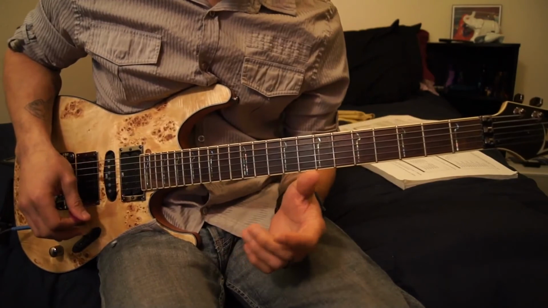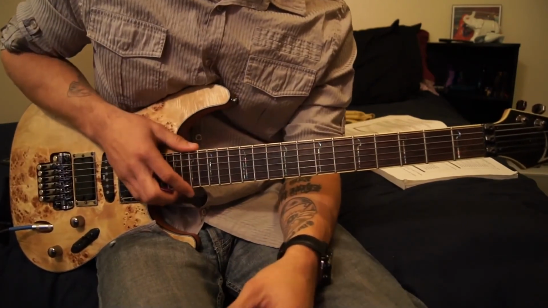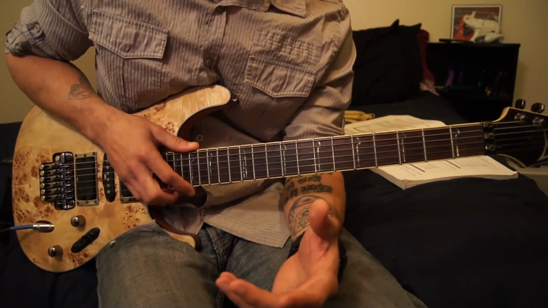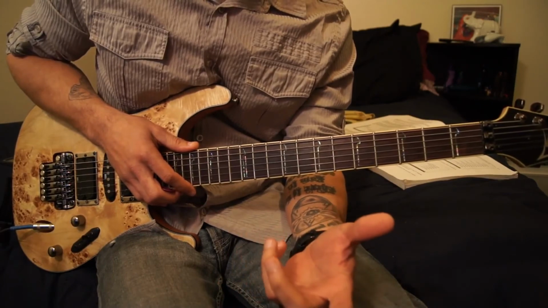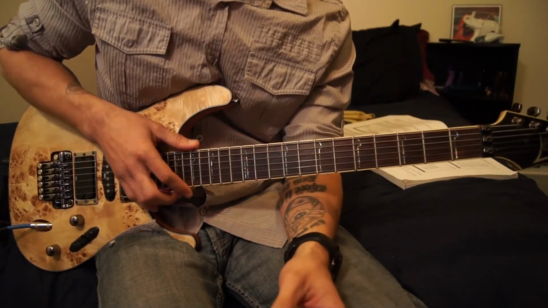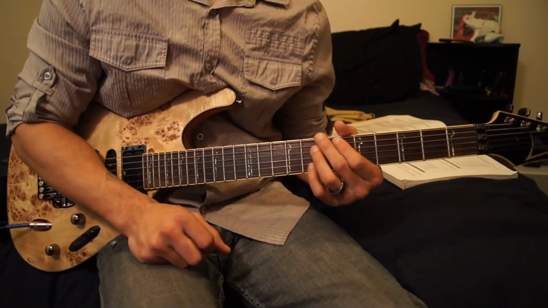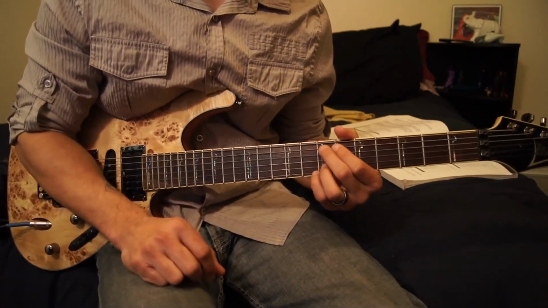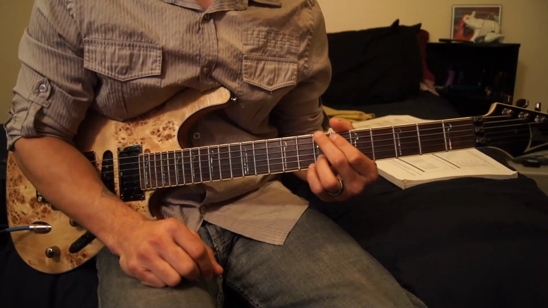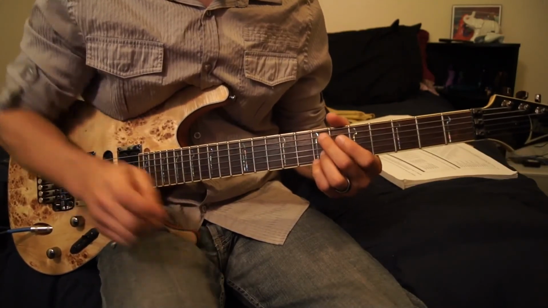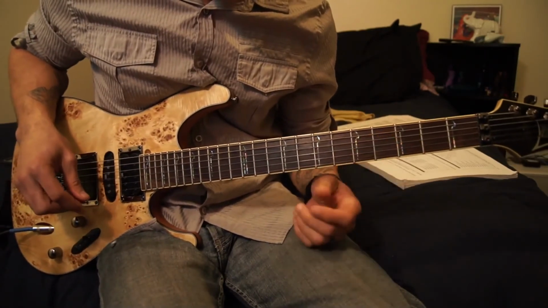What I'm trying to explain is that just like you can play scales in modes, and however many notes that scale has is however many modes you can build out of that scale, it's kind of the same thing. Well, actually, it's exactly the same thing for arpeggios. So let me see how I can do this here.